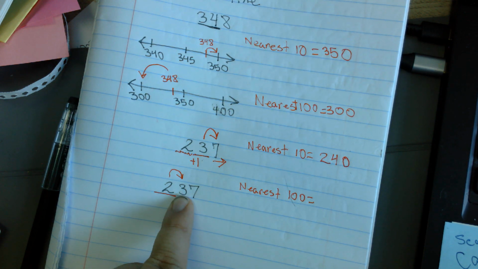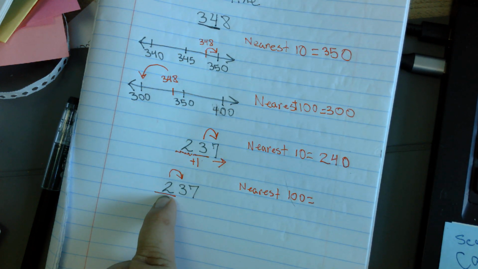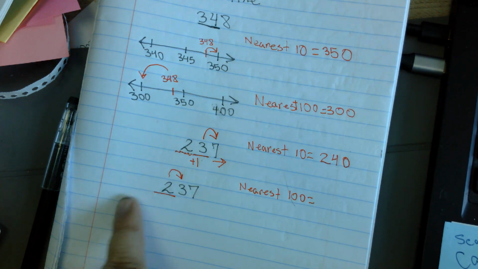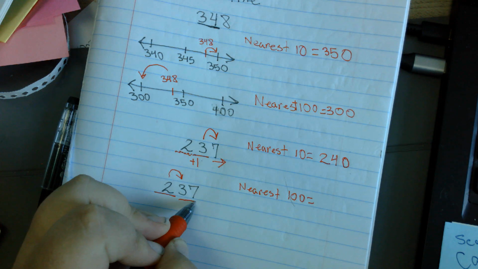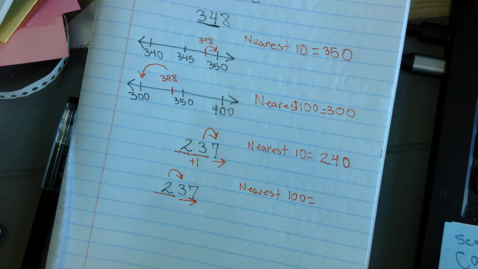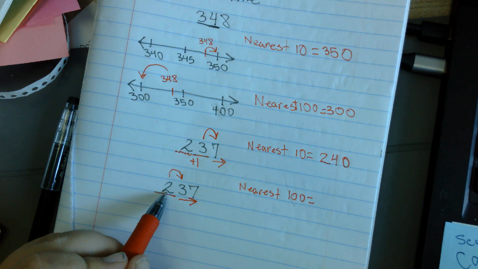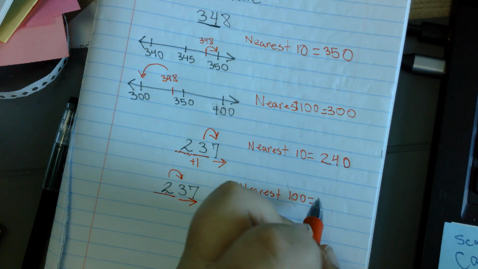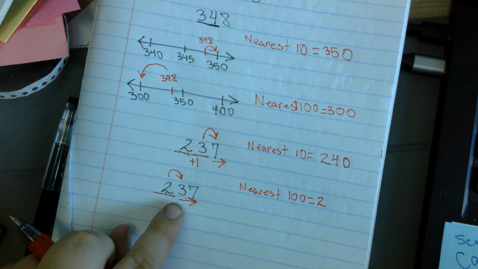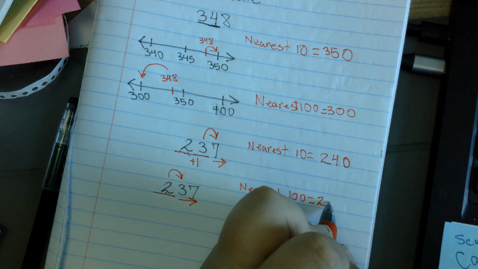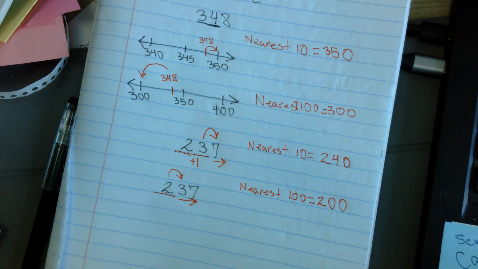It's not 5 or greater, so it's going to stay a 2. Numbers in front stay the same. Numbers behind, zeros their name. I have no numbers in front. This stays a 2 because of this 3. And my 3 and my 7 are behind the 2. Therefore, they become 0.